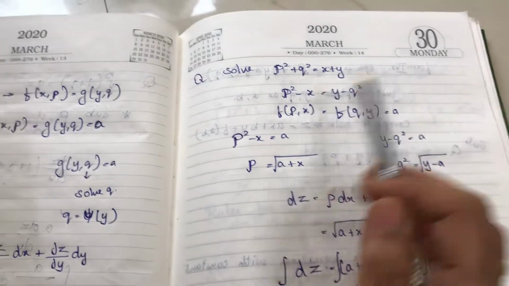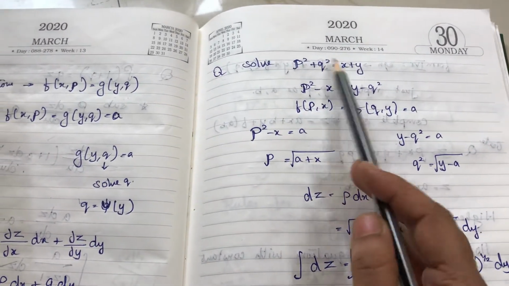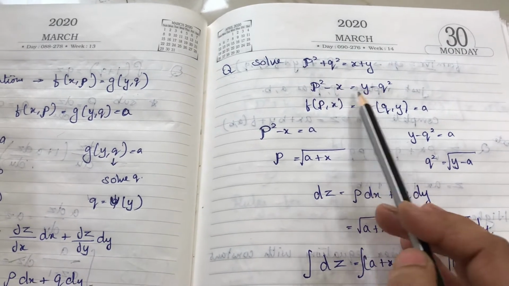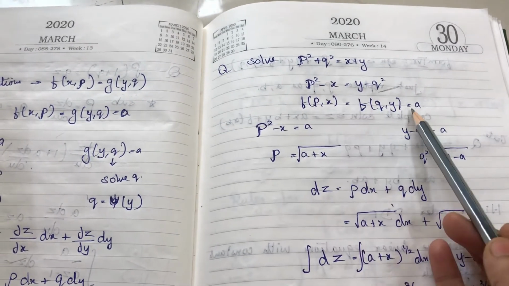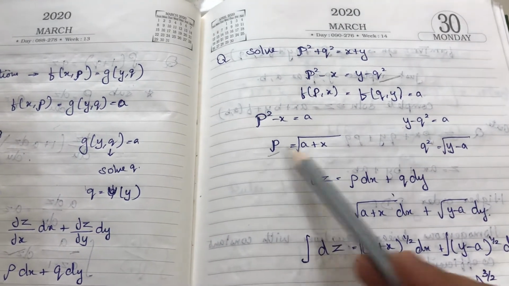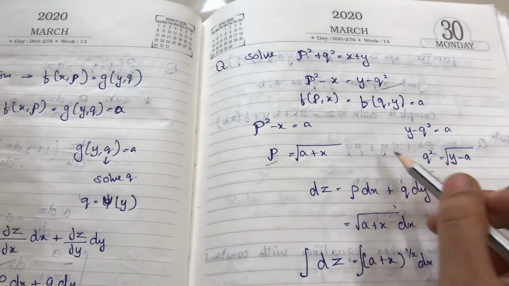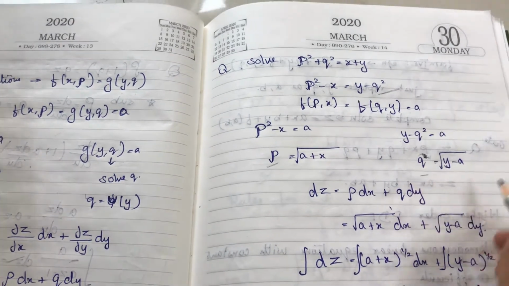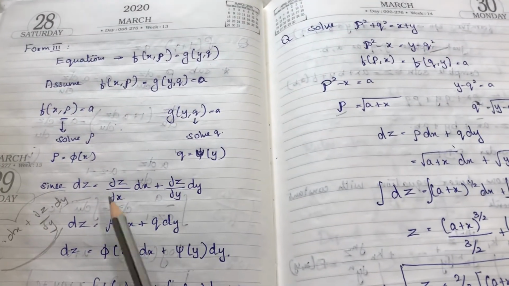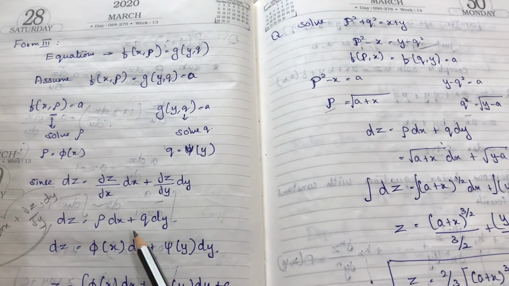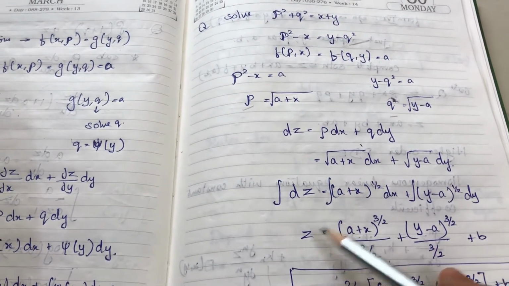This is a question. What I need to do? I'm just separating x and p, y and q. So as you know, I'm separating p and x, q and y. I did that. After that I am taking this function as a. So this term will be equal to a and this term will be equal to a. From this I just found p and q. So I have found p and q. So we can write this dz as p into dx plus q into dy, right? In this part I am just substituting these two equations. After that I need to take the integration.